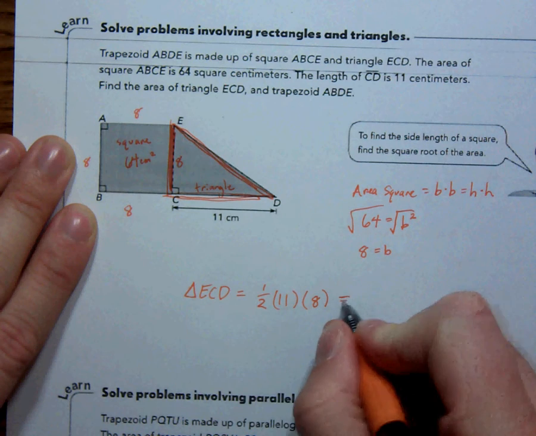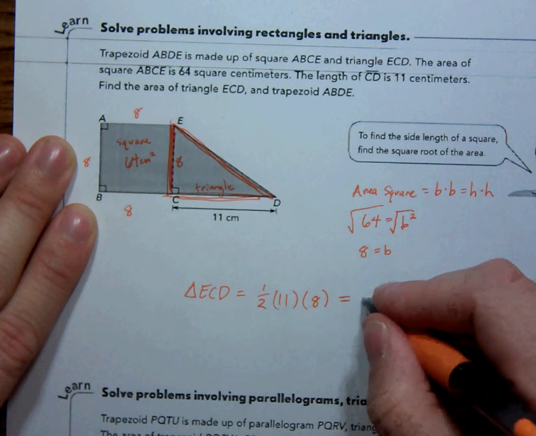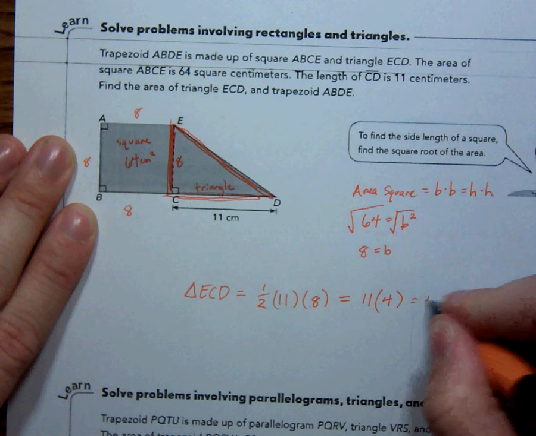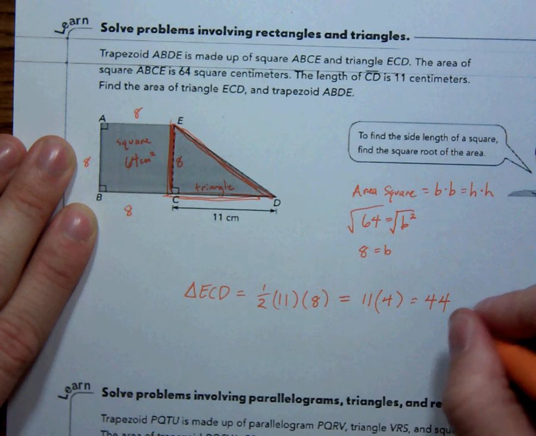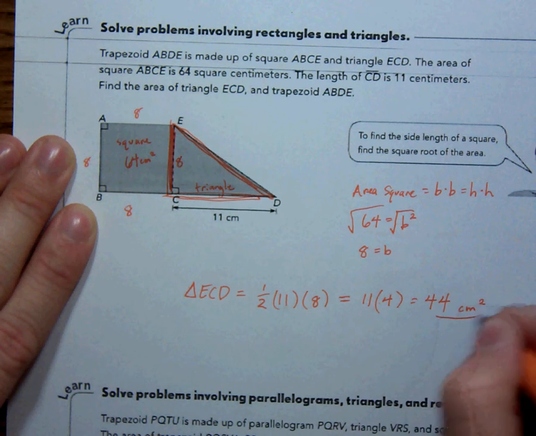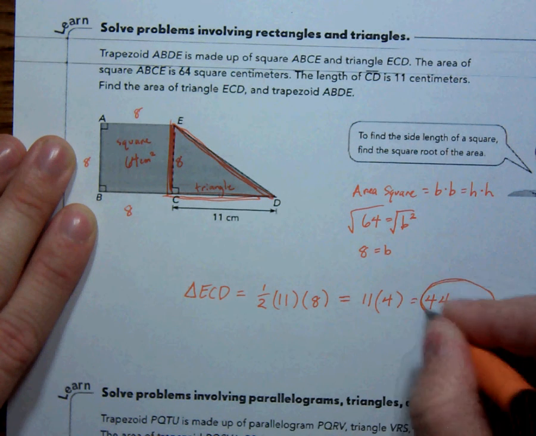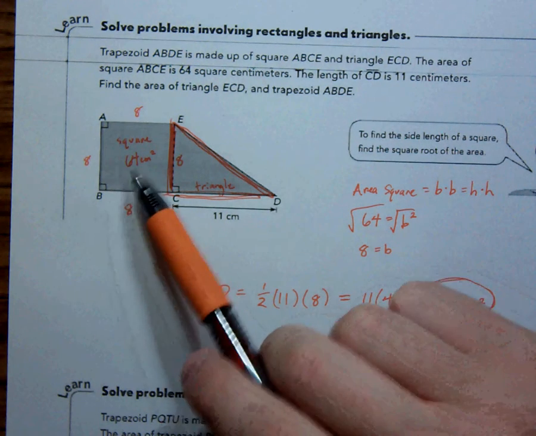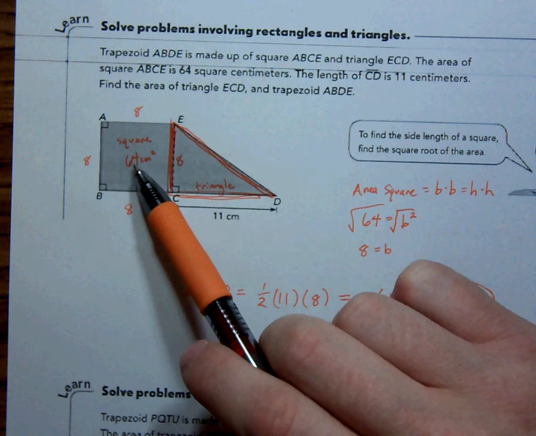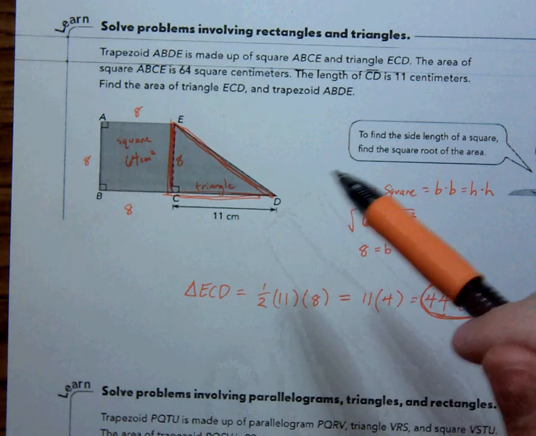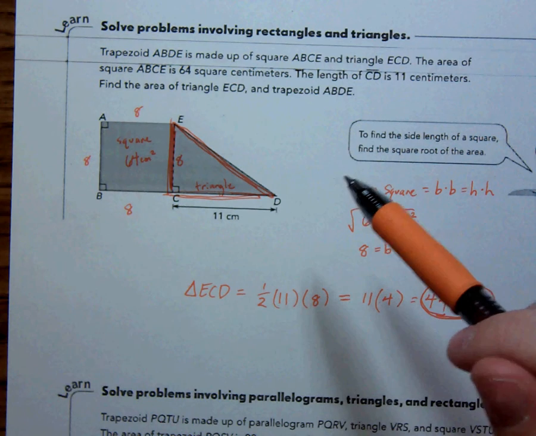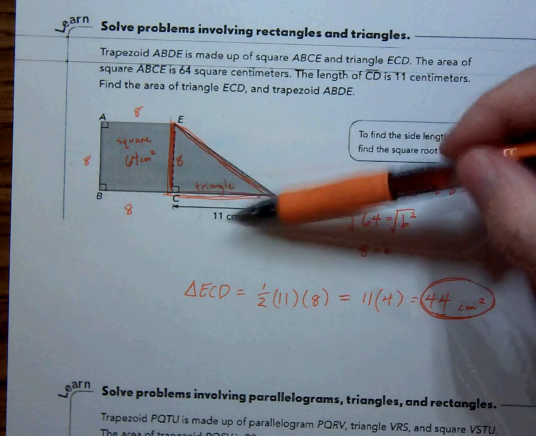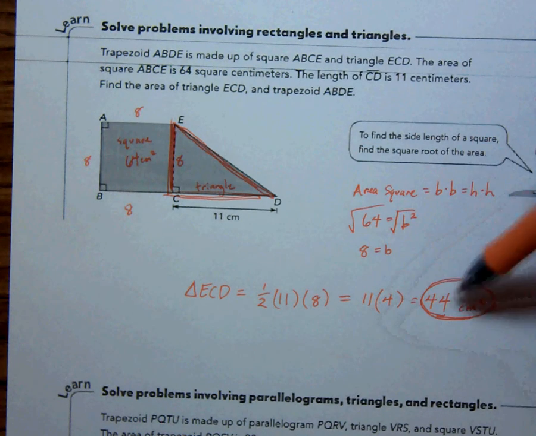So 1/2 times 8, so we're going to do 11. 1/2 times 8 is 4. 11 times 4 is 44, and it's 44 centimeters squared because it's area. So again, the way I did that, you start with the area of the square, which is 64. That means each side is 8 because 8 times 8 is 64. And then you have the height of the triangle. 8 times 11 is 88, divided by 2 would be 44.